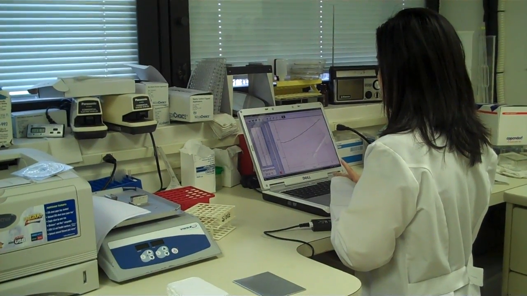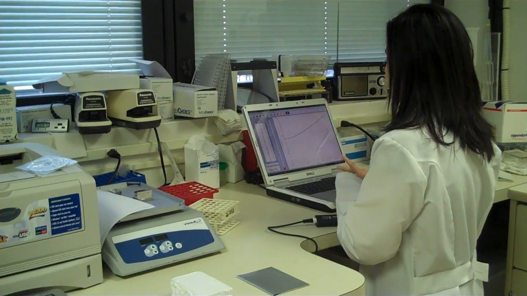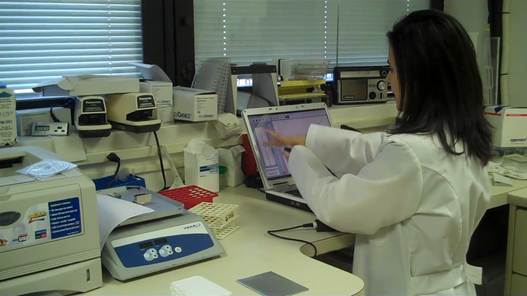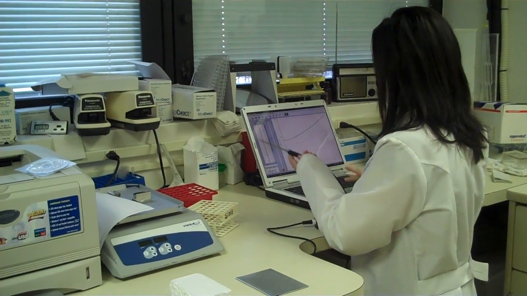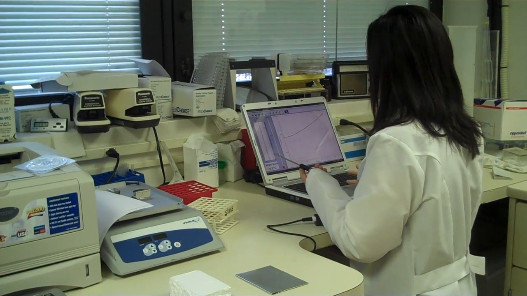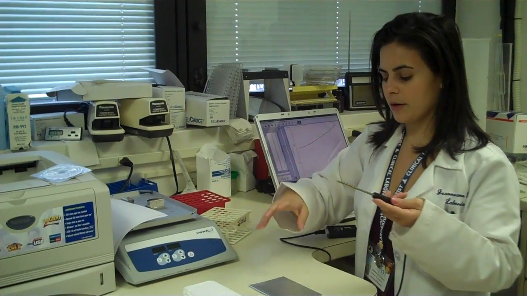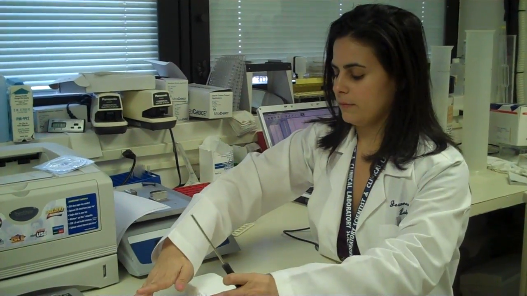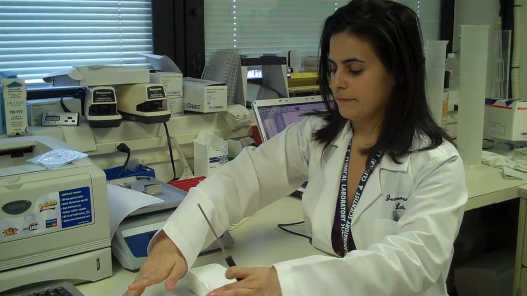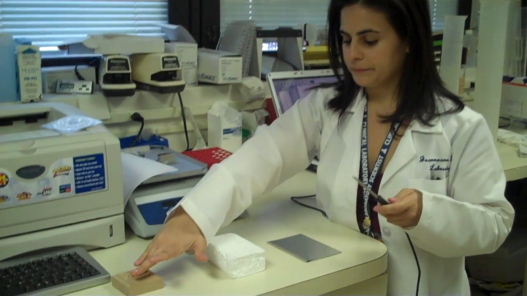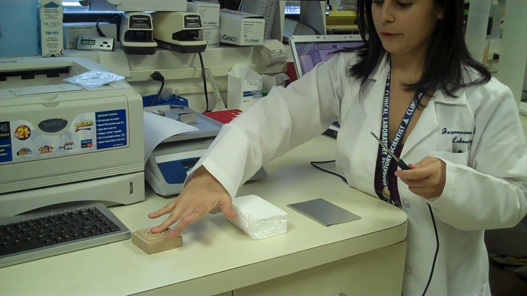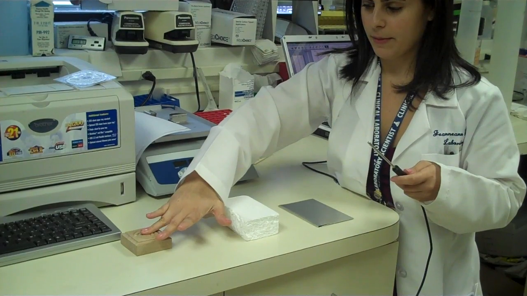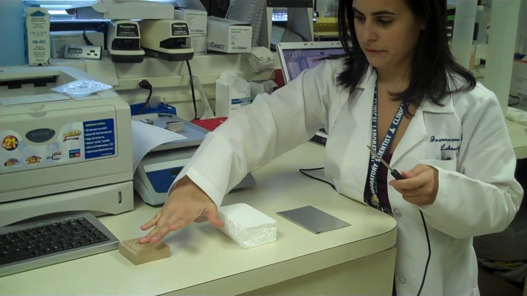So here's just taking more data. It makes a graph, and it makes a table. Okay, so now we can stop it. Okay, and we can go to the last one, which is the wood. And right after this, we can come up and see which one was the best conductor of heat from my finger.